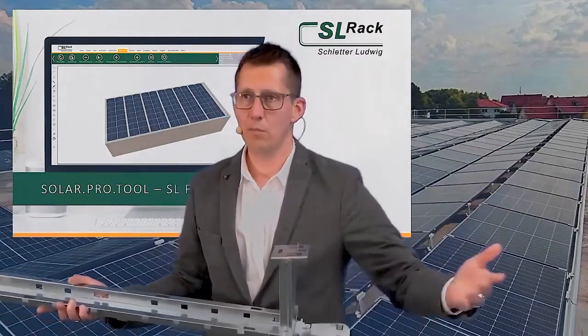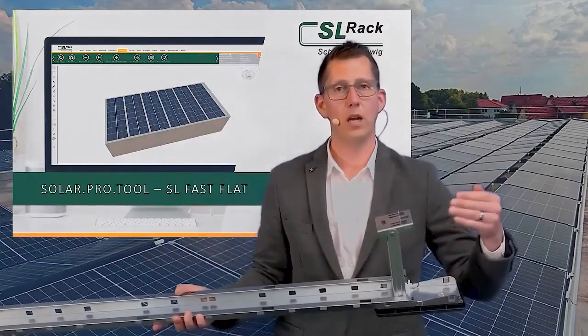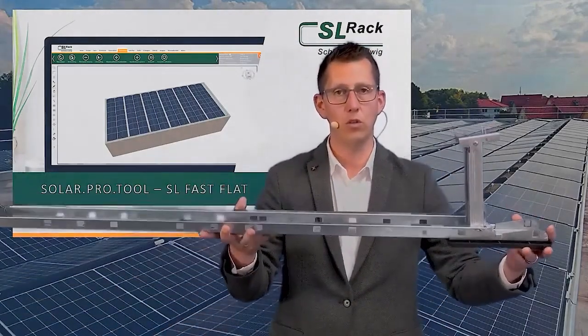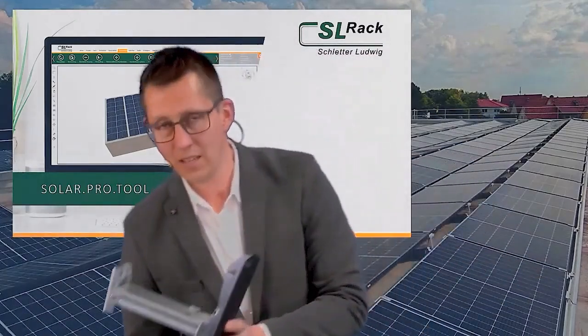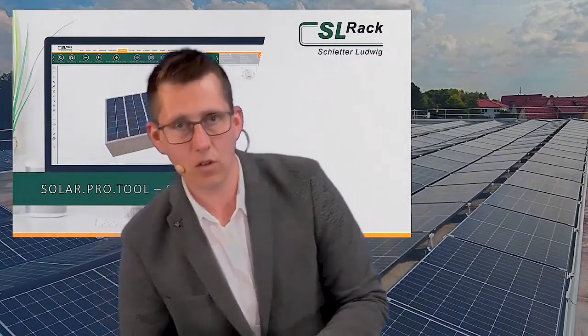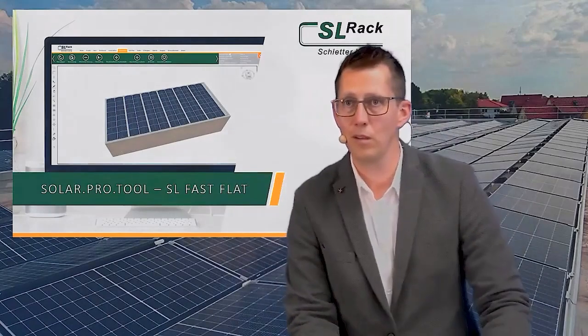I'm saying it's that simple, but you have the option to align a rail once. On the roof, it goes quickly through, and you have it really easy. And that's why the name is fast and not long or slow or who knows what. Could have been, but it just isn't.